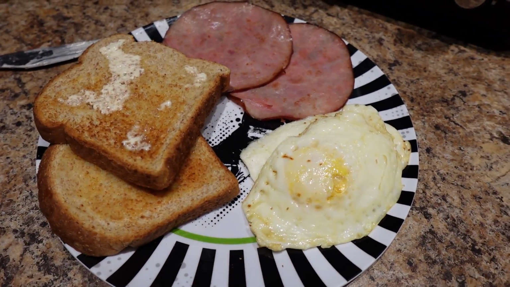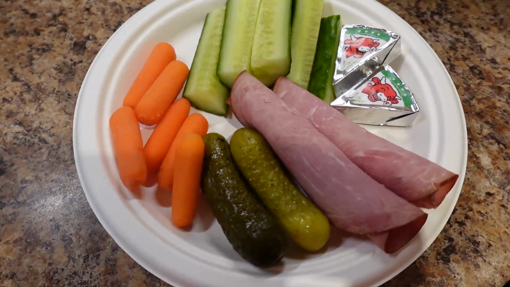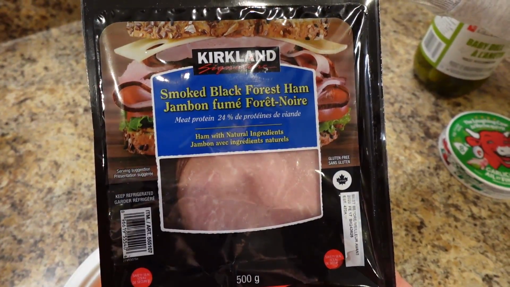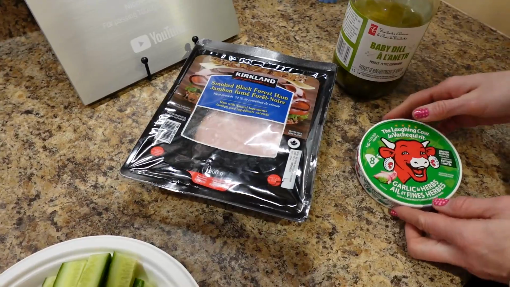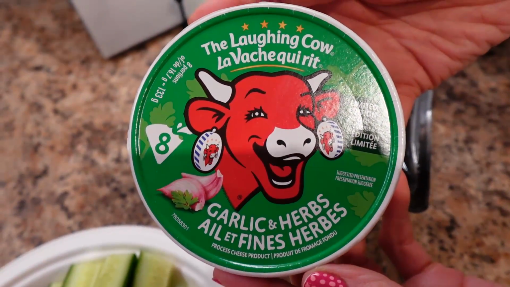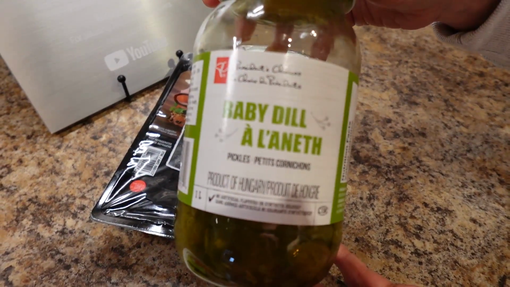Then we go to lunch, which this week I'm having half a cup of cucumber spears, 1.6 ounces of baby carrots, 2 slices of the smoked Black Forest ham from Costco. I like that one the best because it has the most protein. And 2 herb and garlic Laughing Cow cheese wedges and 2 baby dill pickles.